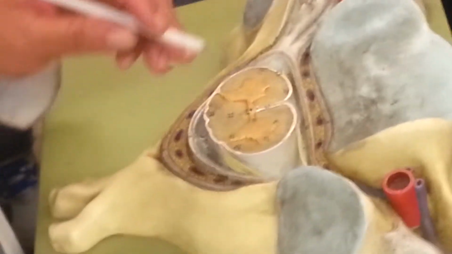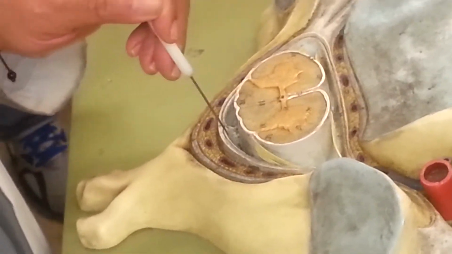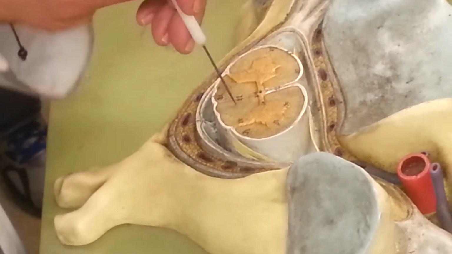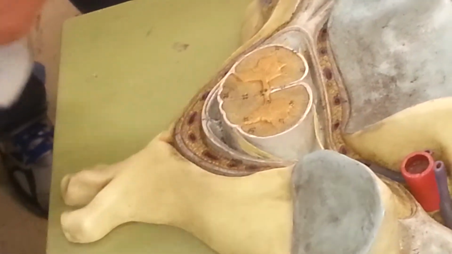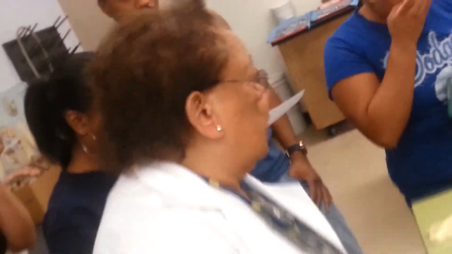So again, to repeat, not adding anything. Dura mater, arachnoid mater, and the pia mater. Gray matter, white matter. Got it? We're done with the spinal cord. You have the exact picture.